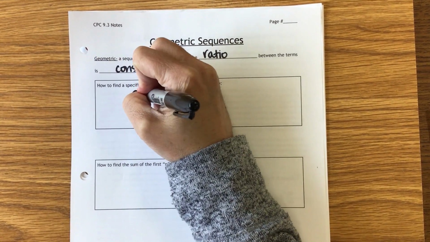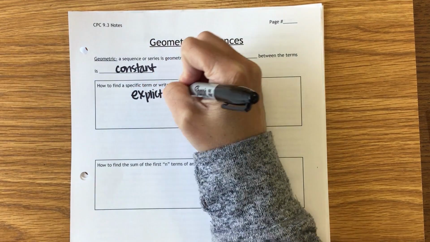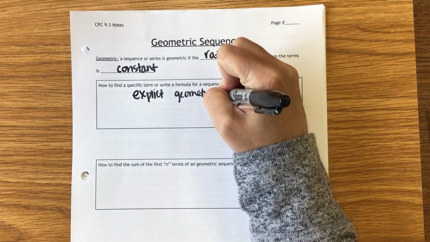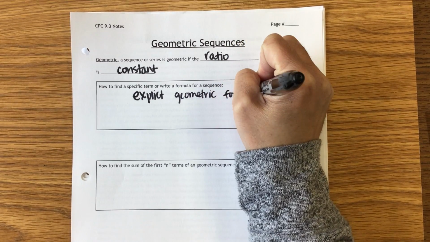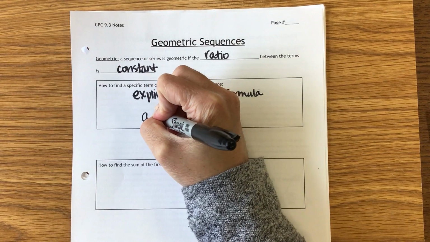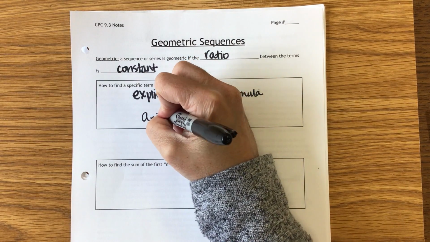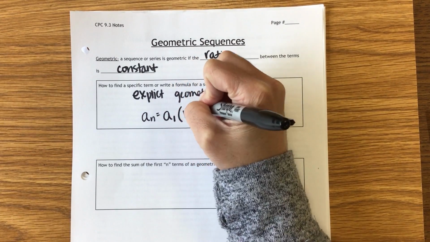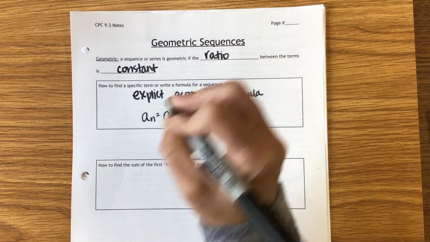this is an explicit formula, explicit geometric formula, it will be a sub n equals a sub 1 times r to the n minus 1.